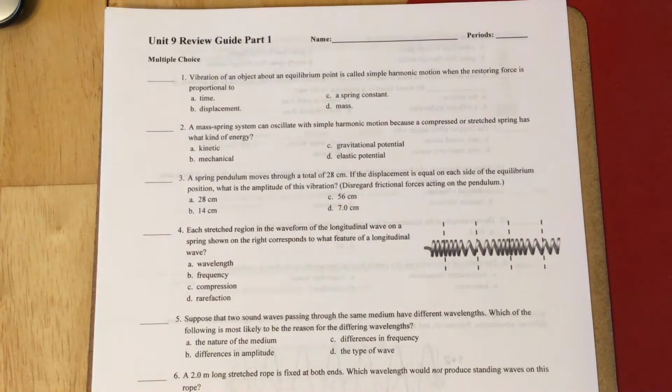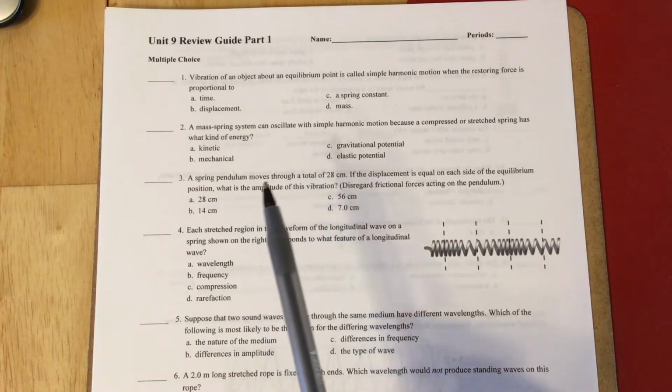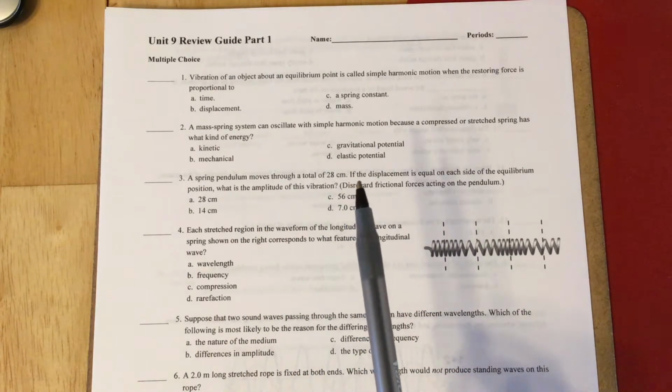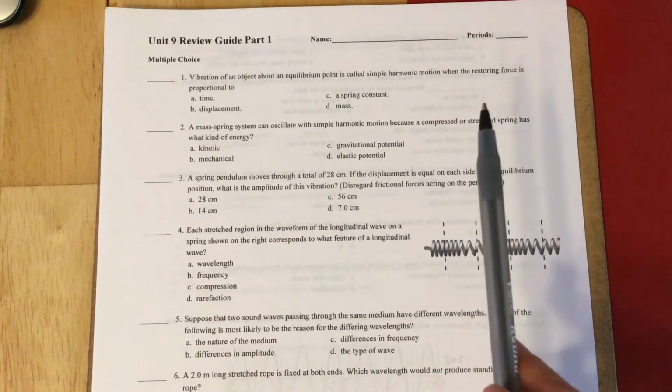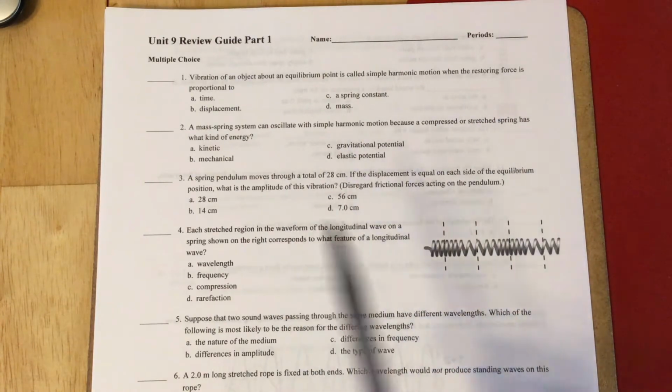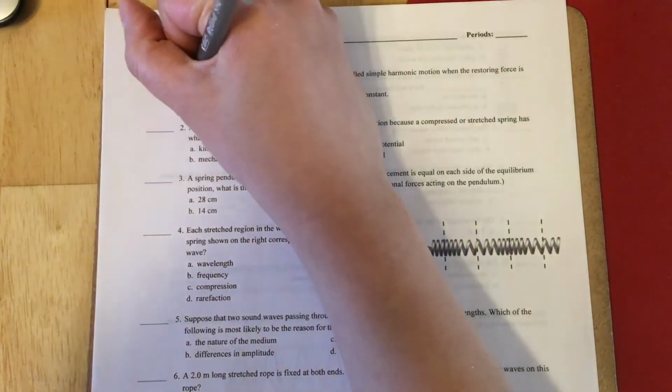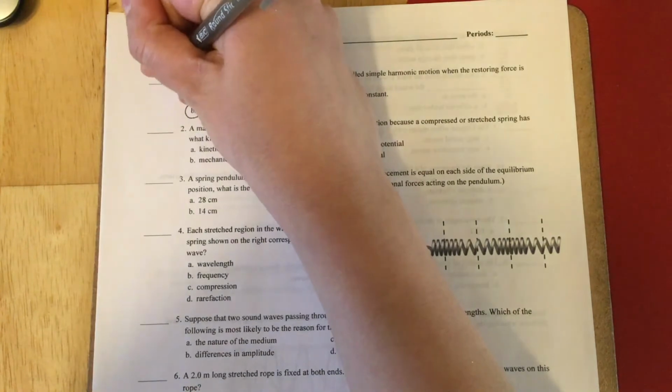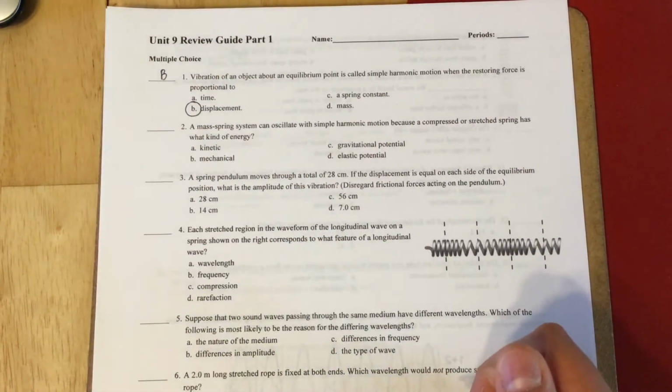So let's get started. First off, number 1. In this case, this is a vibration around an equilibrium point, and simple harmonic motion only occurs when the restoring force is proportional to displacement. Now, think about this in terms of a spring.